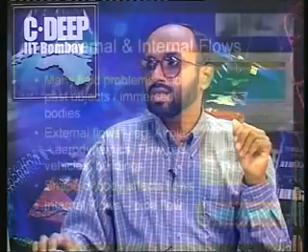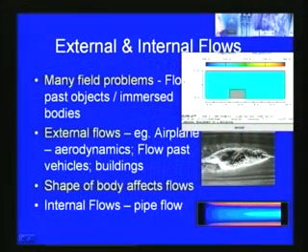Here, the flow over a block like this, or a bird that is flying, with the bird moving and the fluid surrounding it, are external flow problems. So is the fluid flow surrounding an airplane, a space shuttle or a submarine. All these cases are external flows.